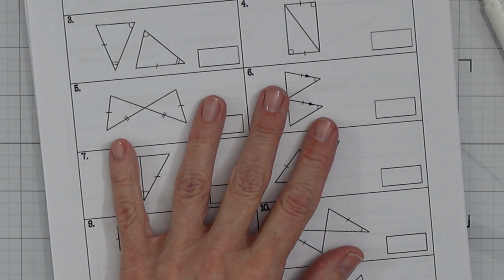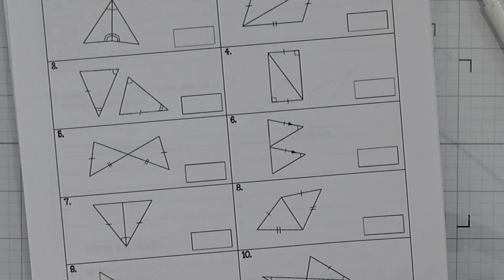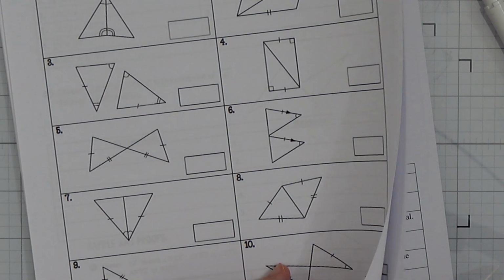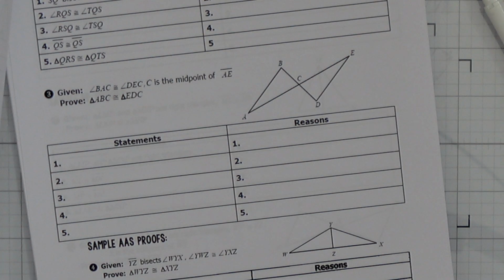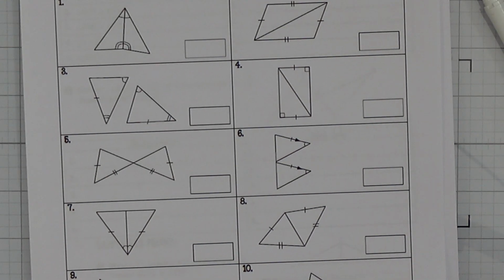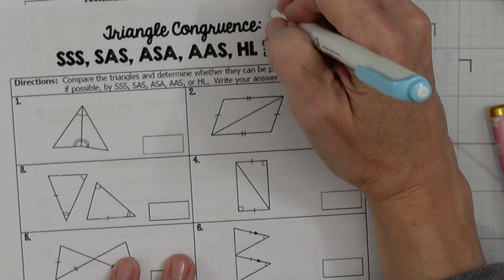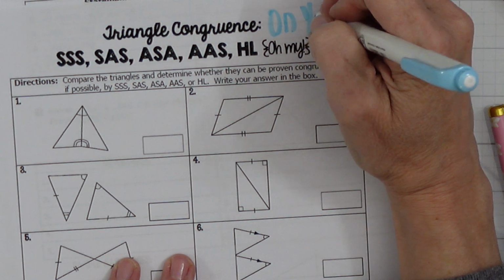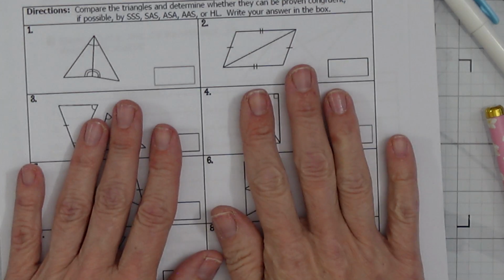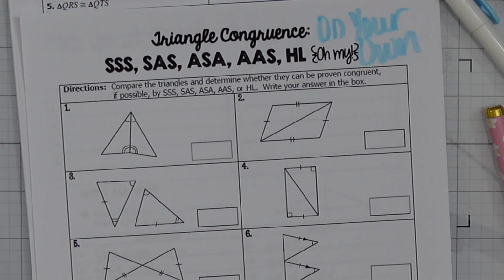Let's take a look here. I'm only going to do a couple of these, and then we're going to do a couple of proofs. And actually, I'm going to change my mind right here. Your job, I want you to do this one on your own. It's part of your packet, I know, but go ahead and do this part on your own.